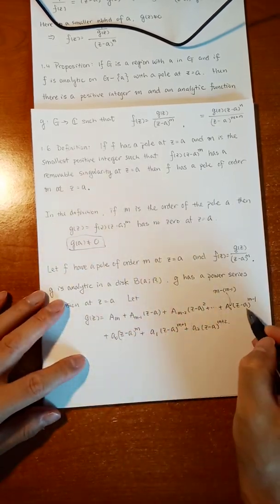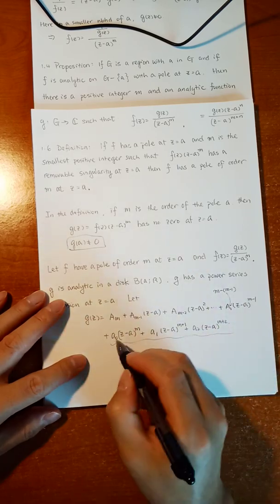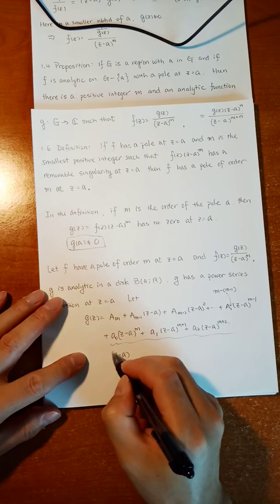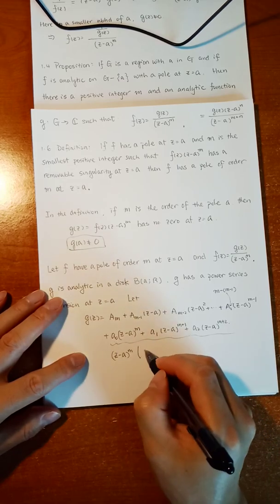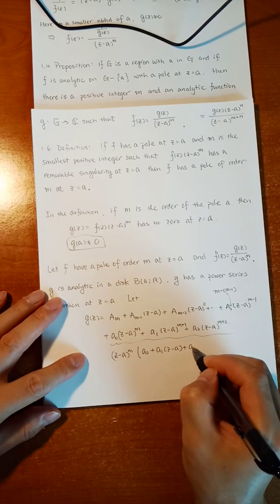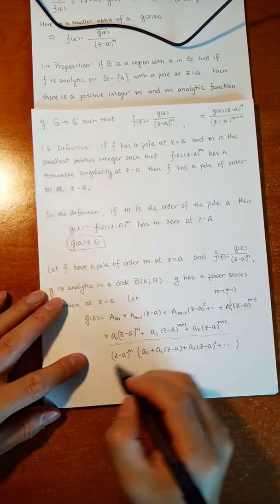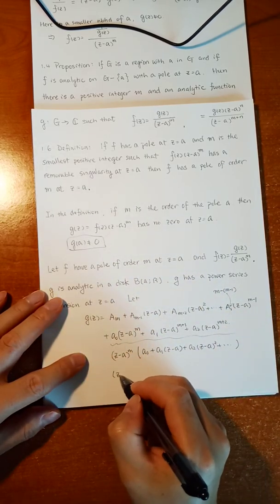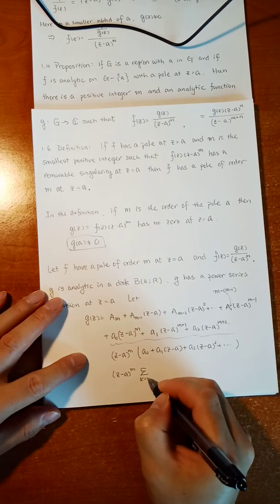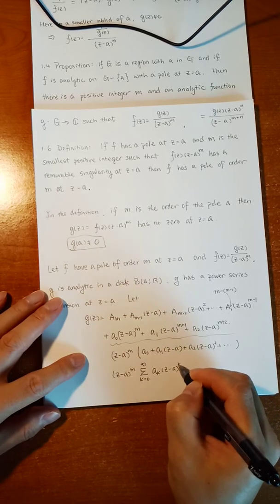And the first part, we still keep them. And this part we can factor out. The minimum power is z minus a to the mth power. So if we factor out, it's z minus a to the mth power. Then you will have a0, a1 z minus a, a2 z minus a squared, and so on. So this tail can also be written as z minus a to the mth power and sigma k from 0 to infinity, ak z minus a to the kth power.